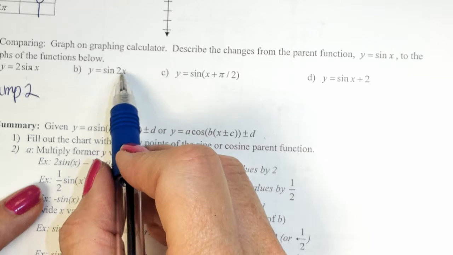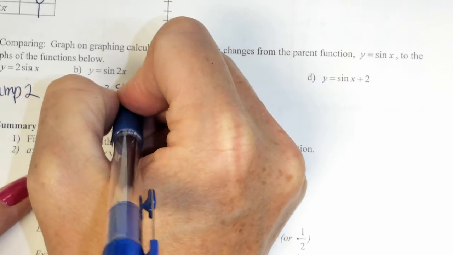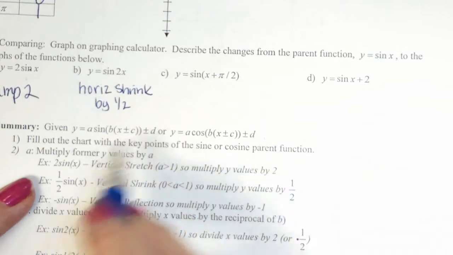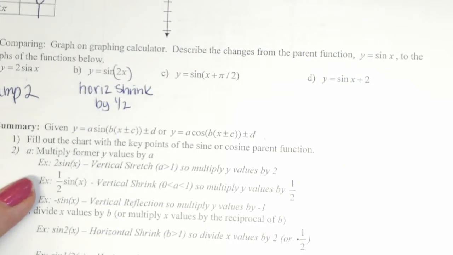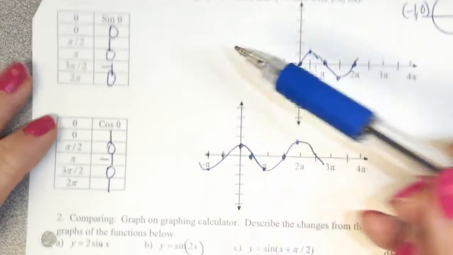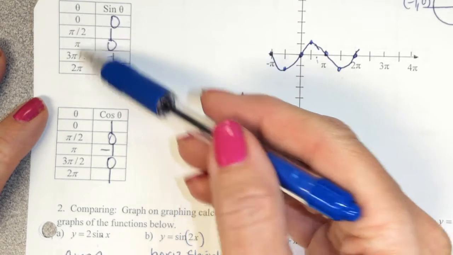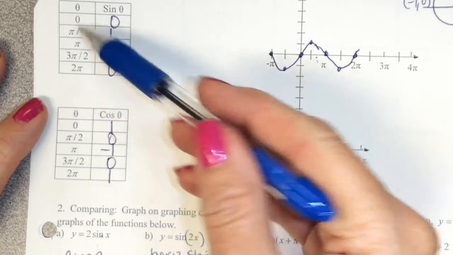Is it like where it goes through the x's change? It does. Because what this is going to be is a horizontal shrink by a half. Remember how it's the opposite when it's with the x's? It's the opposite of what you would think. You would almost think the x's get doubled, but the x's get halved. So what happens then is we're going to hit all these key points, not between 0 and 2 pi, but in between 0 and what? Pi.